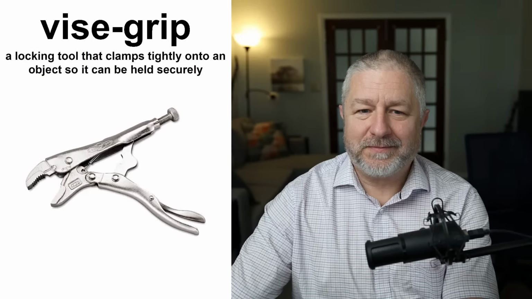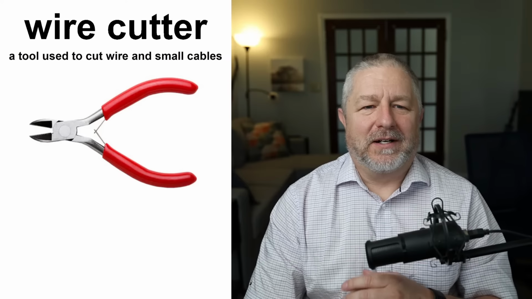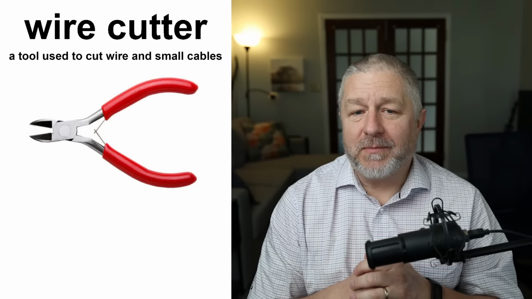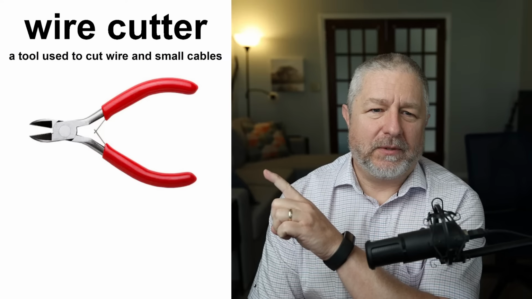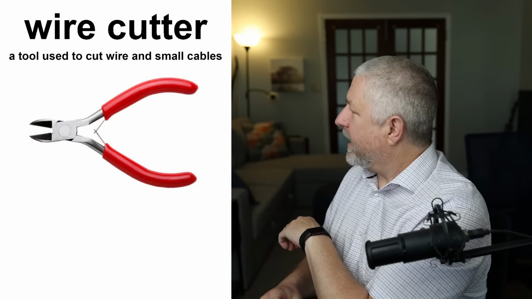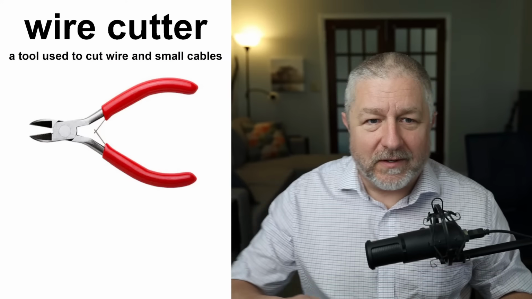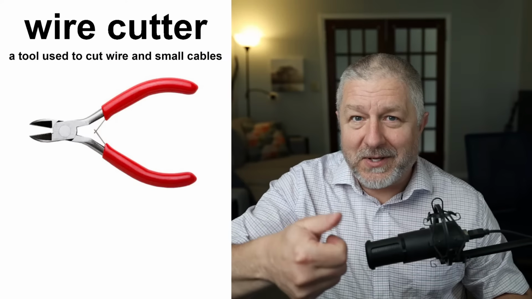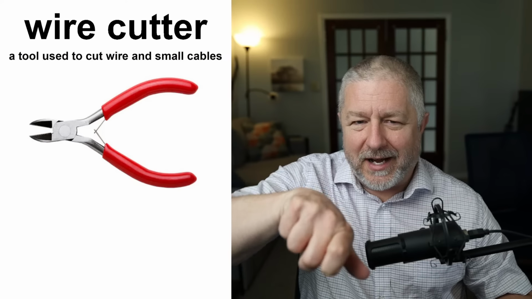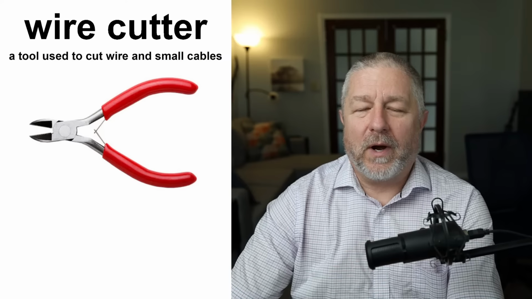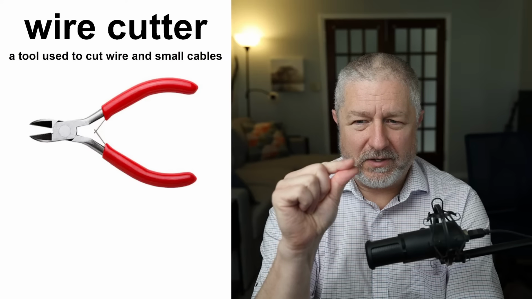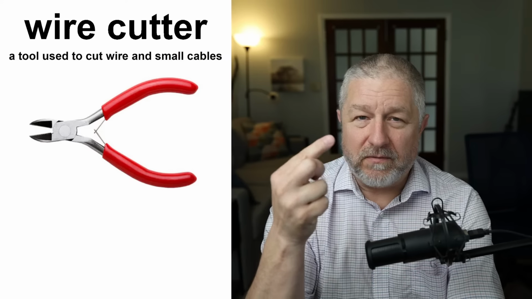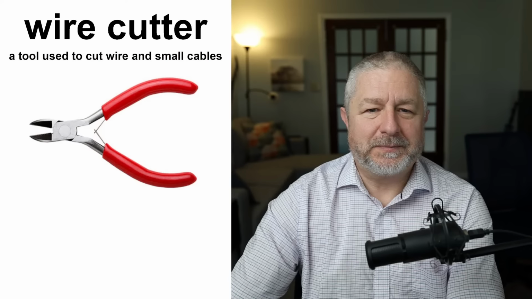The Swiss Army knife. They should sponsor me. Wire cutter: a tool used to cut wire and small cables. I think I would call this a side cutter. I have some of my tools right over there. It's very nice for cutting zip ties, by the way, and cables. It's tiny and really easy to use to cut wire and other small cables. You can see it has two very sharp jaws, so it's very good at cutting things. There are a lot of different types of wire cutters. This is just one example.